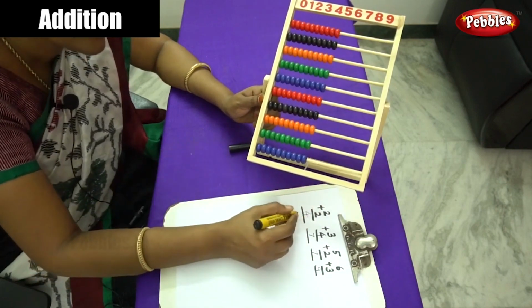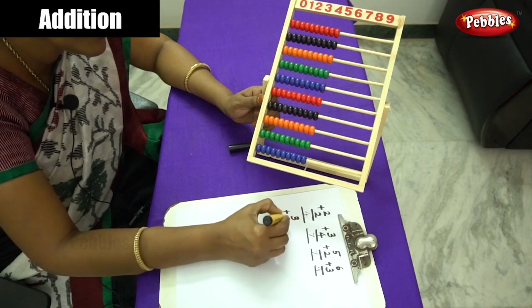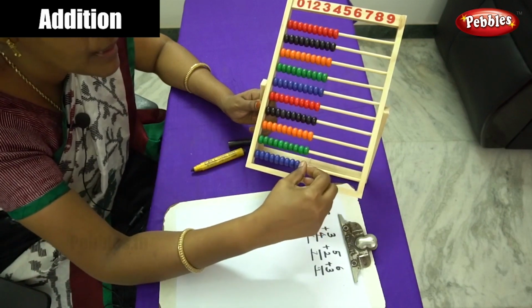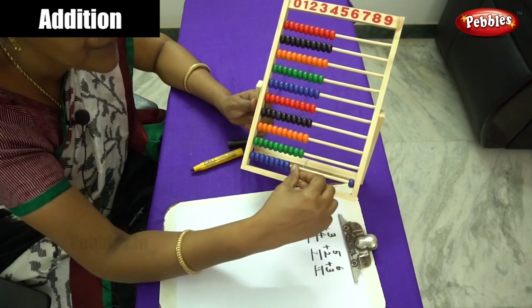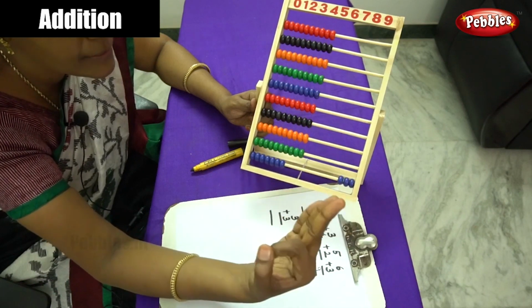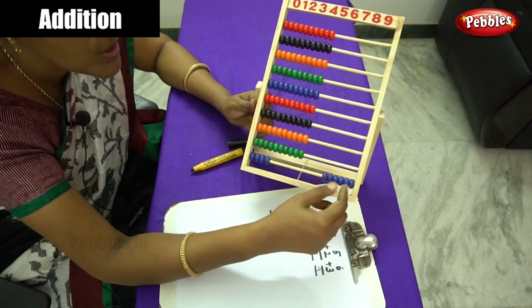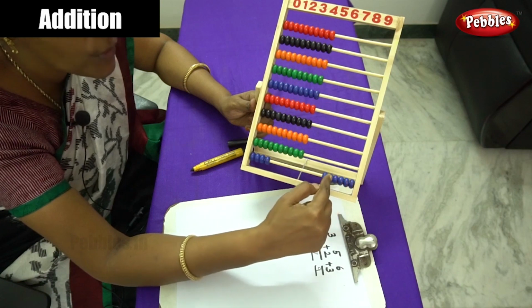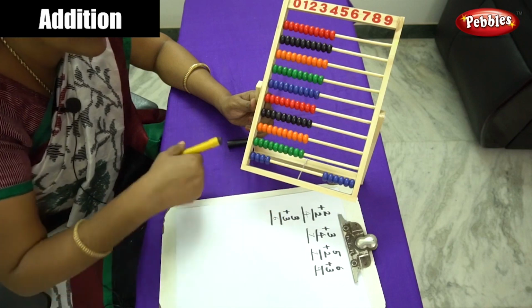Again, write down the question. That is 3 plus 3. So, move the number. First, you have to move 3 beads. So, 1, 2 and 3. And next number is again 3. So, 1, 2, 3. Count the total number. 1, 2, 3, 4, 5, 6. So, answer is 6.